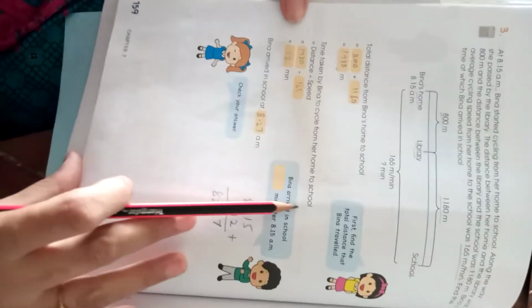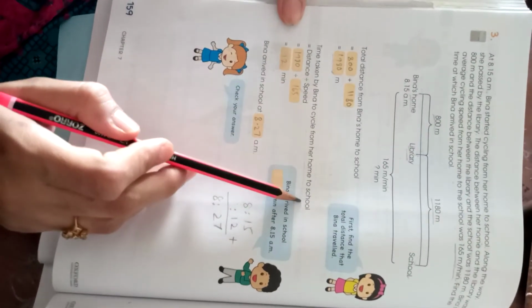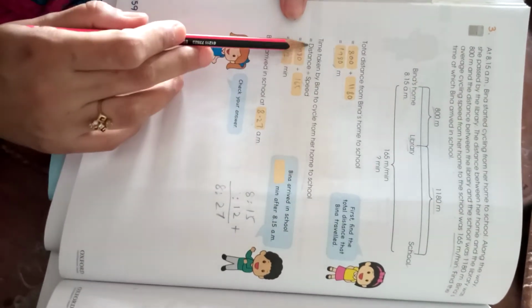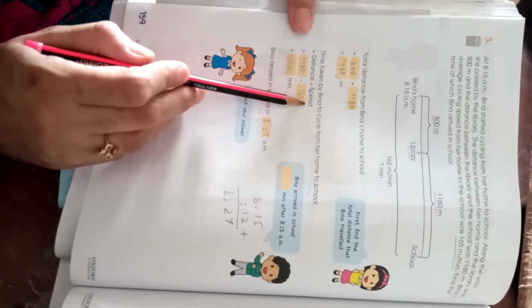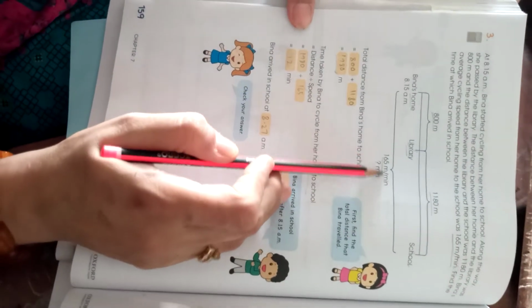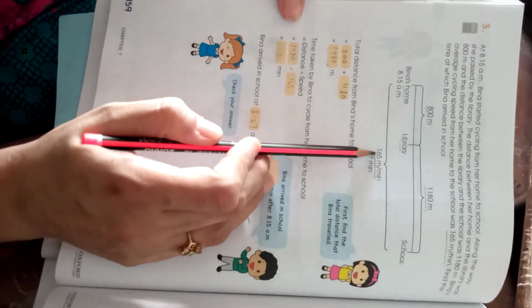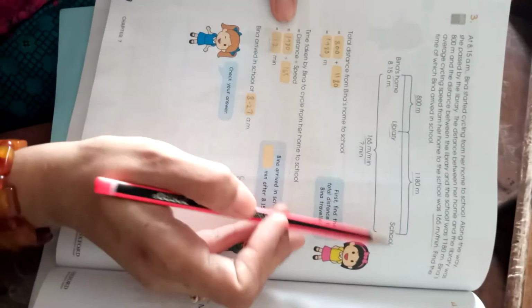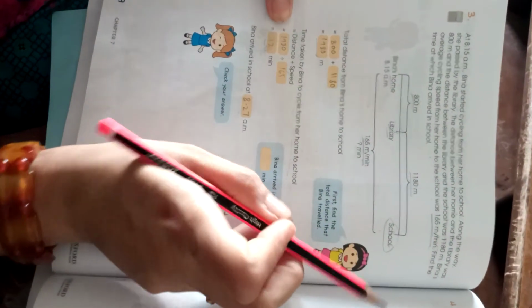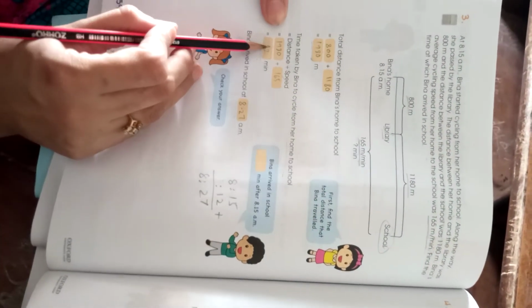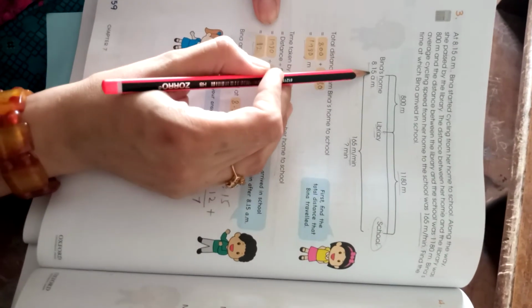Alright. Now the time taken by Beena to cycle from home to school, now you use the formula, distance divided by speed, because speed is given to you. The cycling speed of Beena is 165 meter per minute. Alright. So you will use this speed with the distance, then you get 12 minutes. And this is not the final answer, because you have to find out the time when Beena just reached school. Alright. So what you will do, 12 minutes and 8:15 is given to you, na?